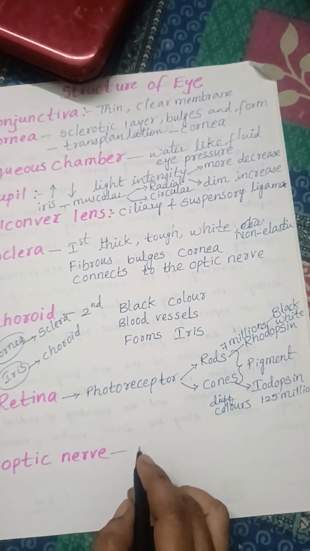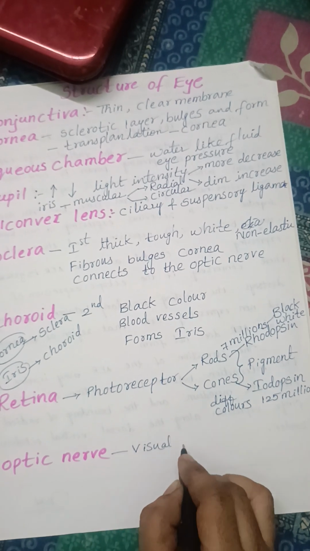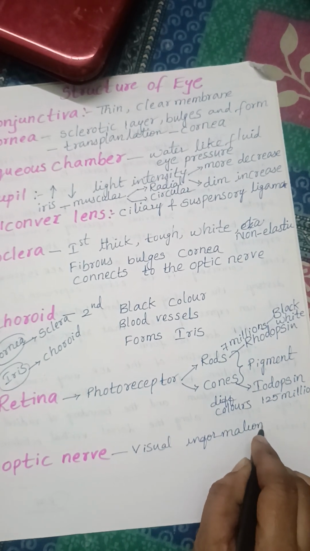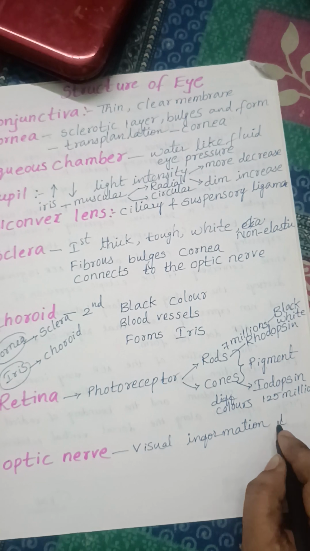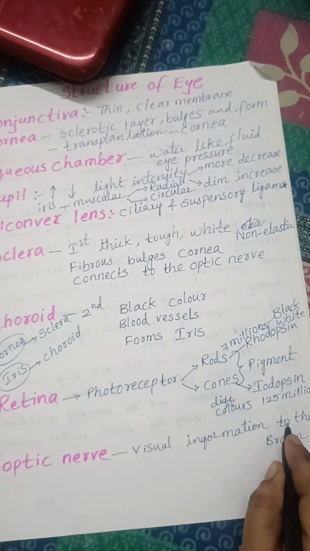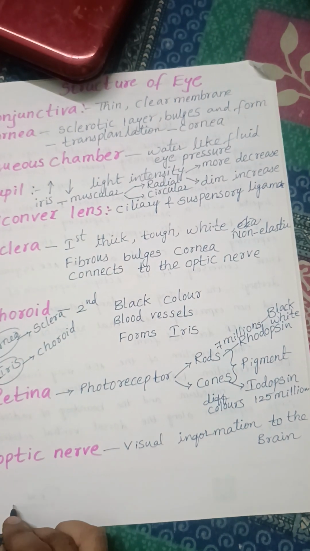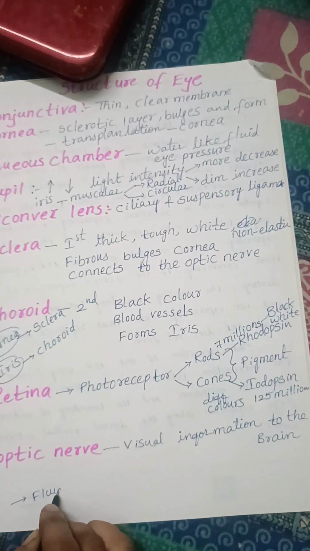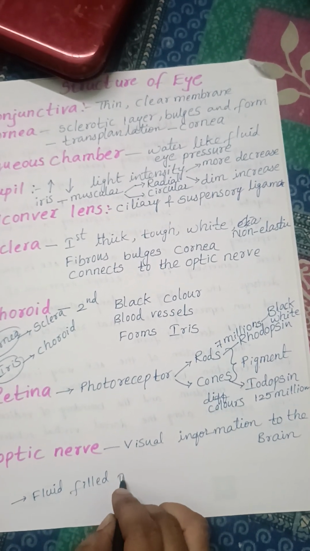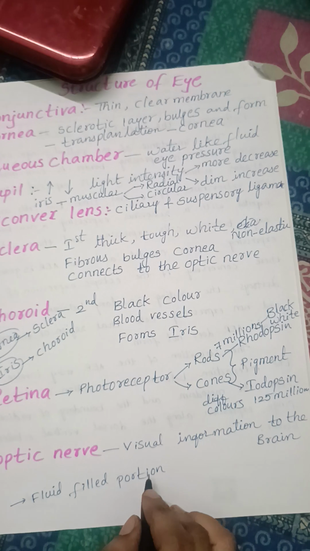So here last one is the optic nerve. It sends the visual information to the brain. Next, vitreous chamber contains the fluid filled portion. That is known as the vitreous chamber. It is present in the retina.